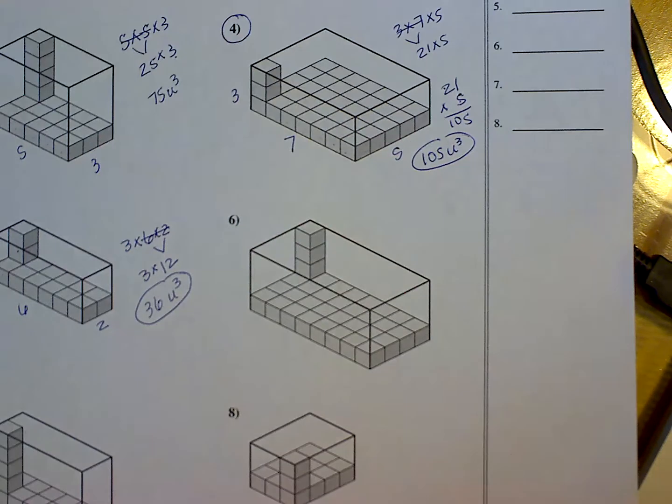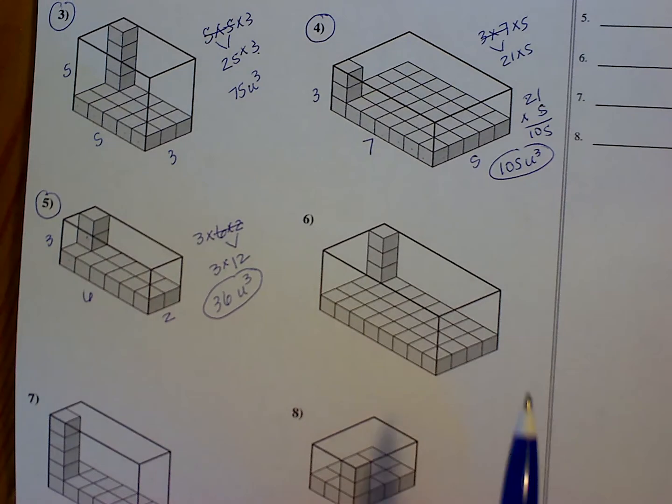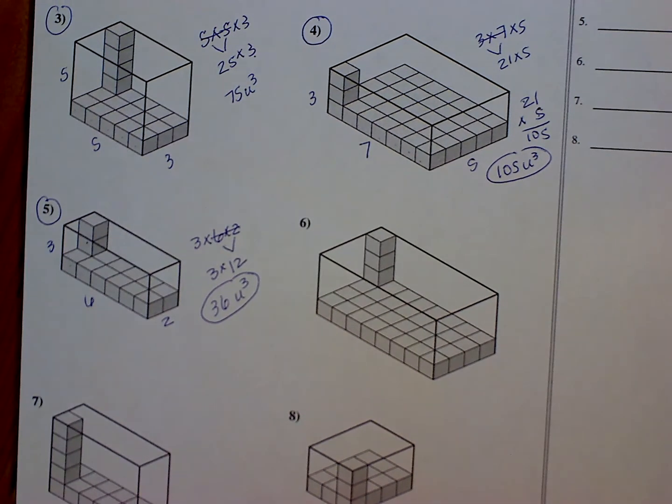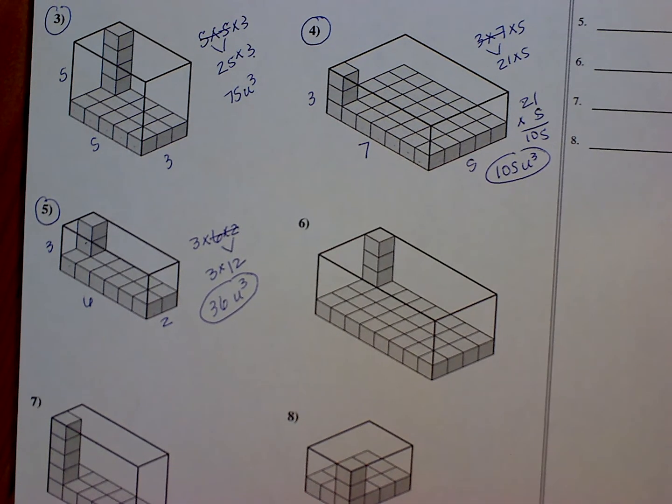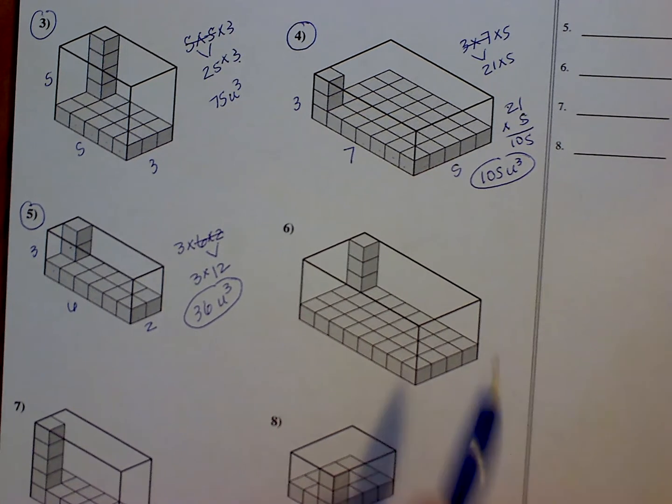Now if you want some extra practice on these, you can go ahead and keep working 6, 7, and 8. And then you can message me and I will check your work with you to make sure you got the right answers. Great job.